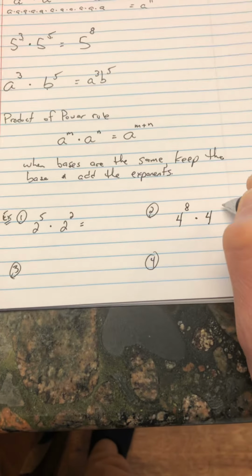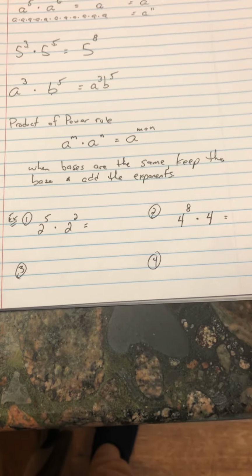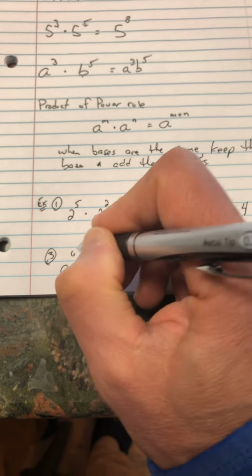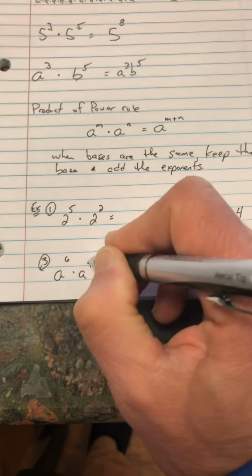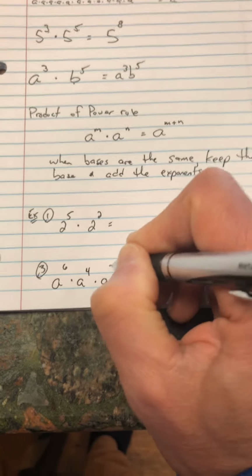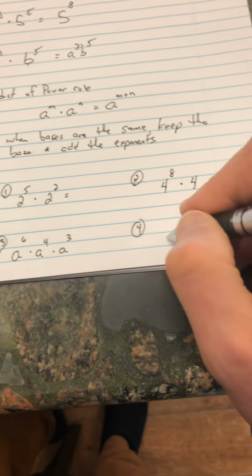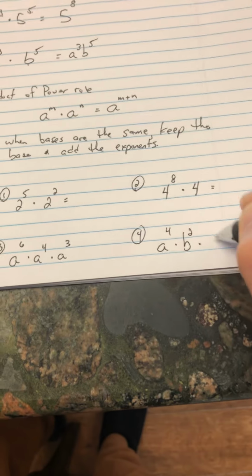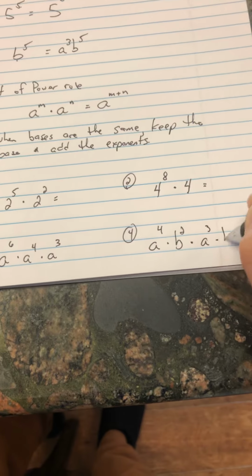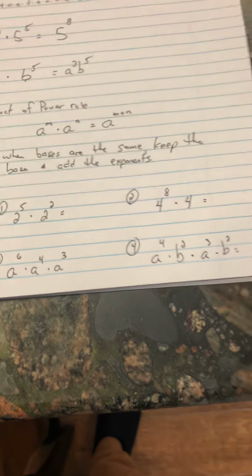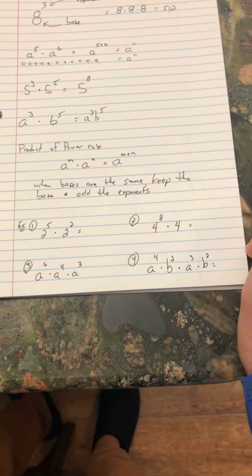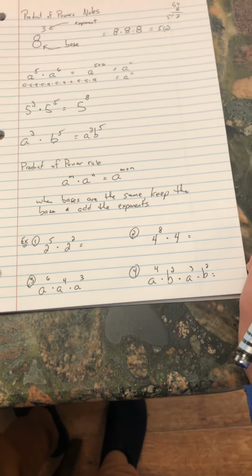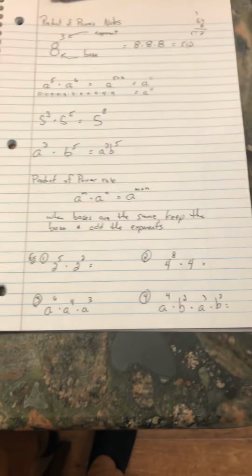I'm going to leave it like that. See what that guy equals as a power. A to the 6th times a to the 4th times a to the 3rd. And then a to the 4th times b squared times a to the third times b to the second. Okay, so try those 4, pause the video, come back, hit start, and I will have those answers for you.